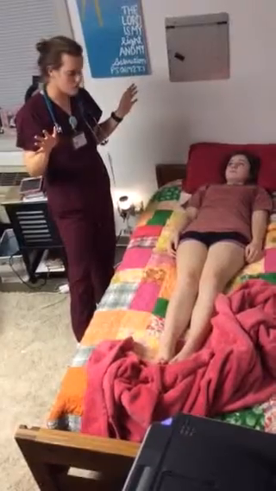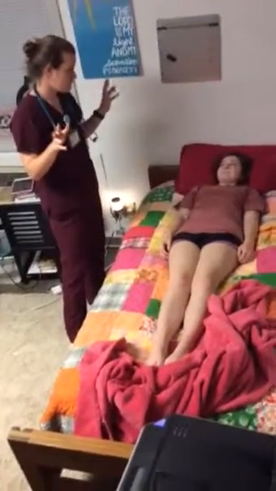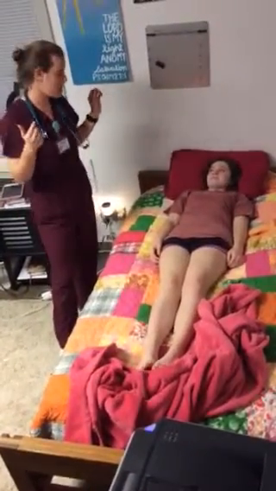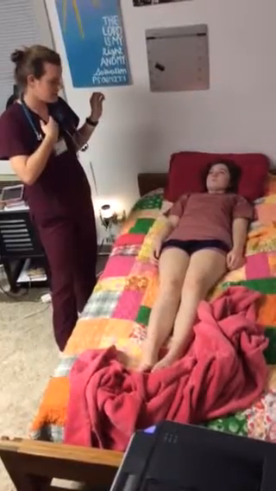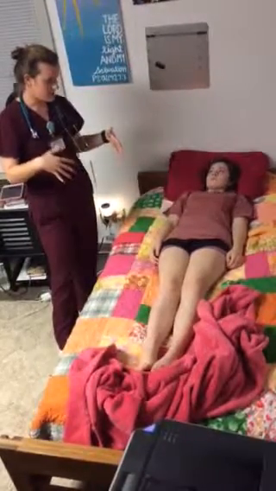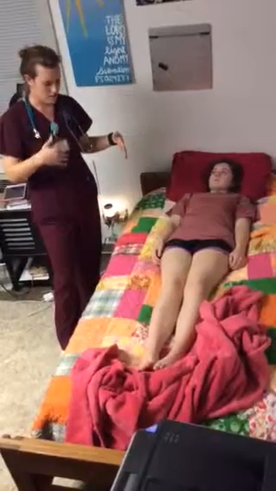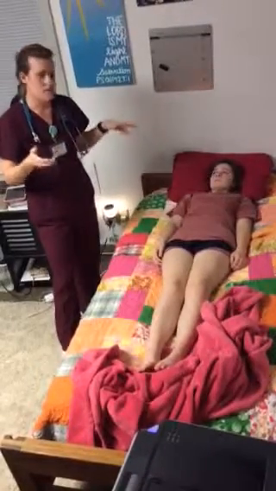Skin color is normal. Hair distribution, PERRL, crepitus, auscultated lungs, heart. Alright, finished.